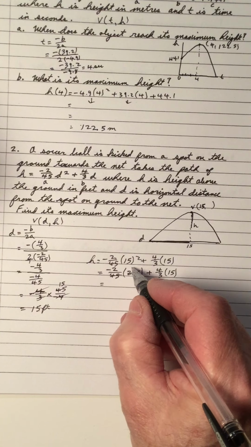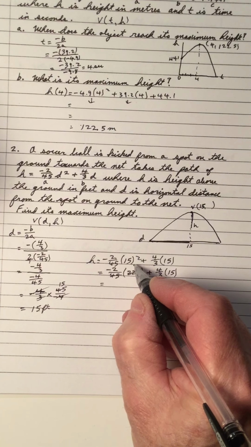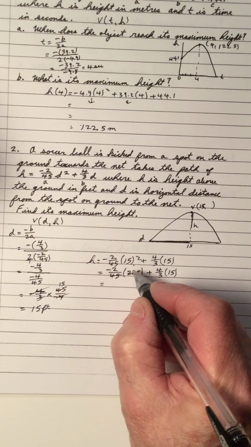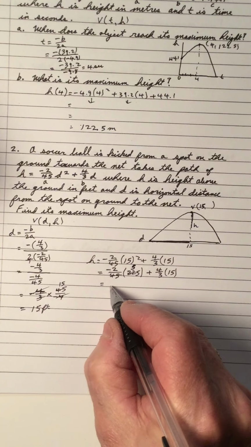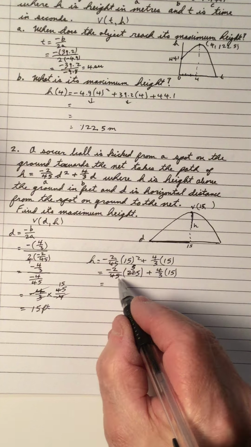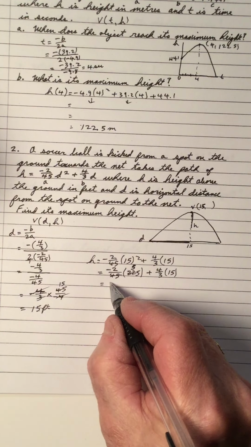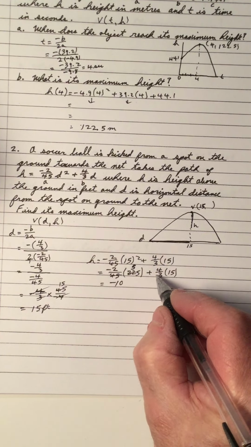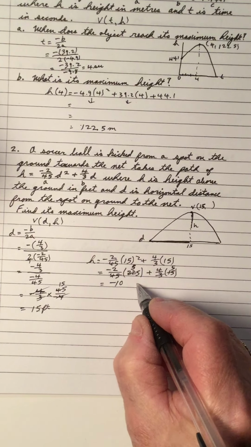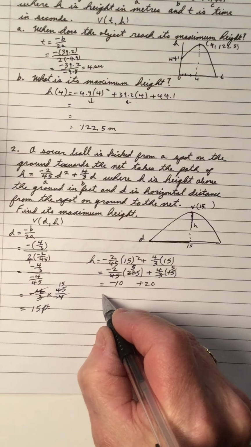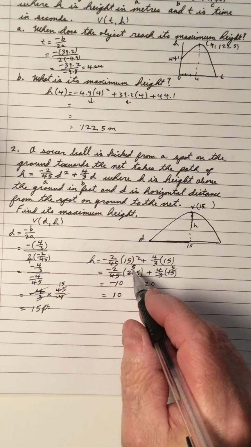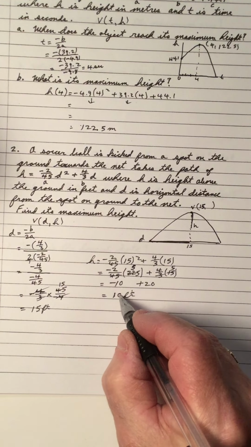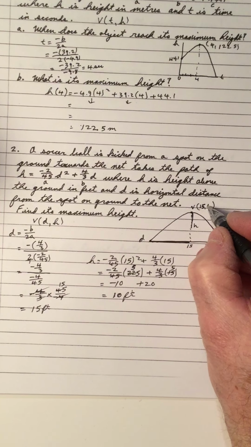We'd say that goes, let's see, 5 times? Yes. 225 divided by 45 is 5, and negative 2 times 5 is negative 10. 3 into 15 goes 5, so 4 5s are 20. Negative 10 and 20 is 10. And so it's 10 feet high, so that's 10 there.